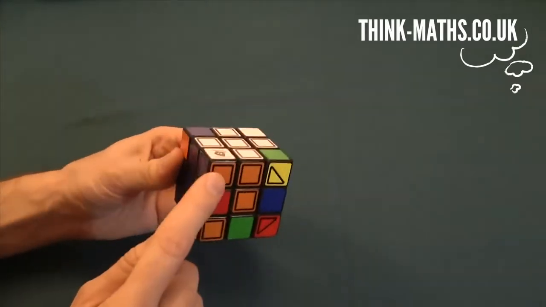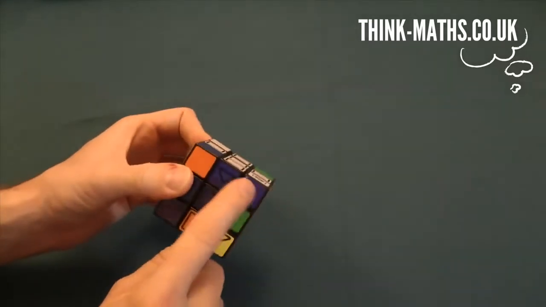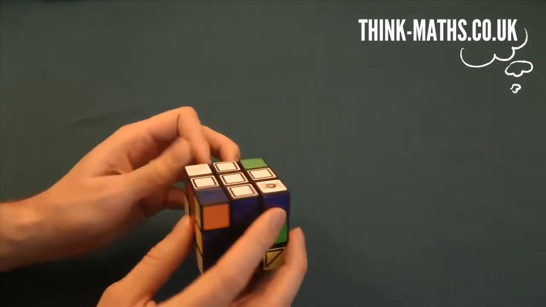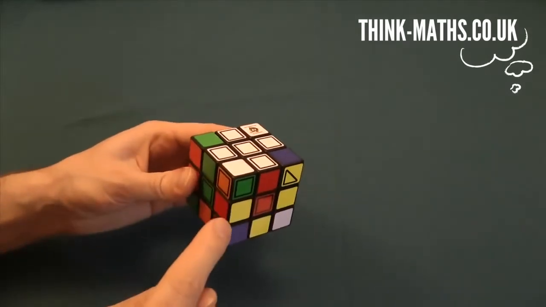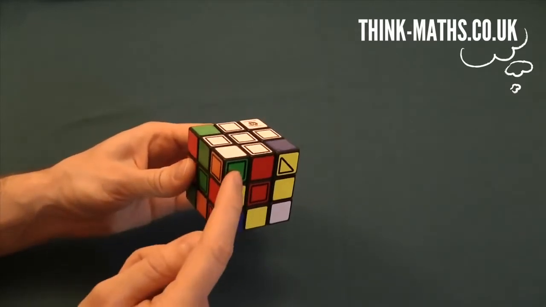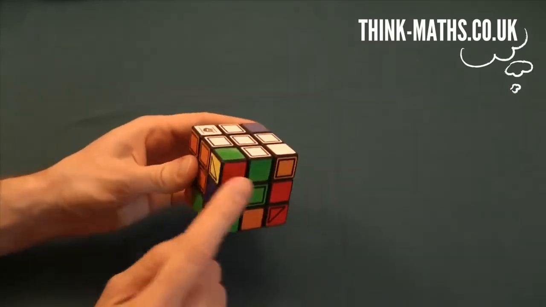So this one here is, because you can see it's white on the top, that lines up with the white face. It's blue on this side, and this is the blue face. It's orange on this side, this is the orange face. This one over here is not correct. It is, again, white on top, but it's orange and green, and it's between the green and the red. The orange and green one would have to go over here.